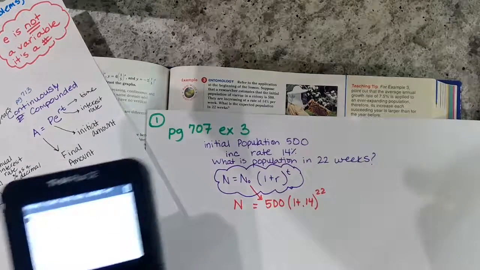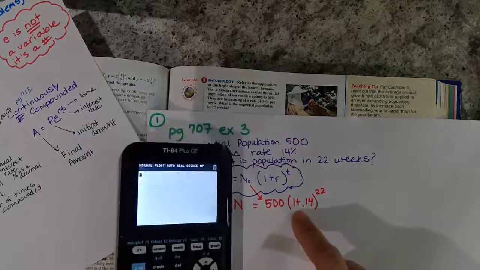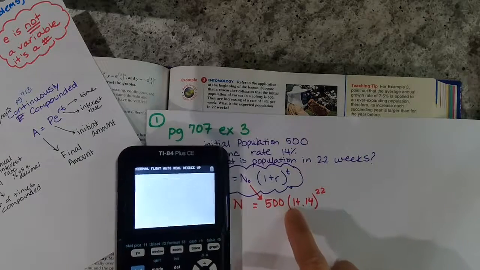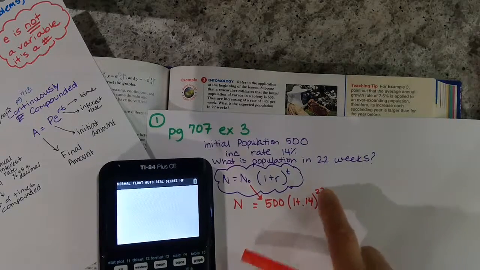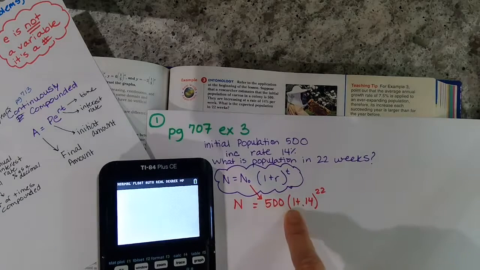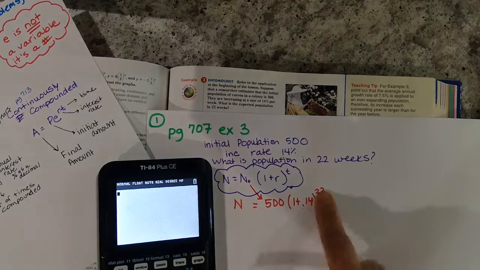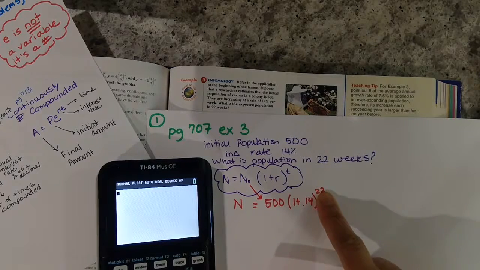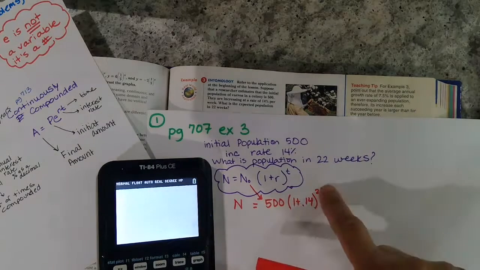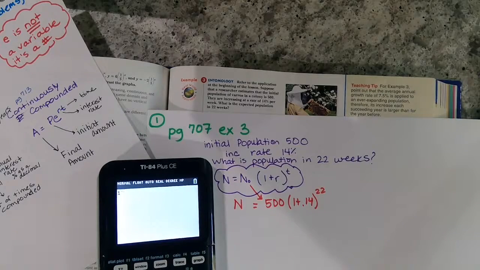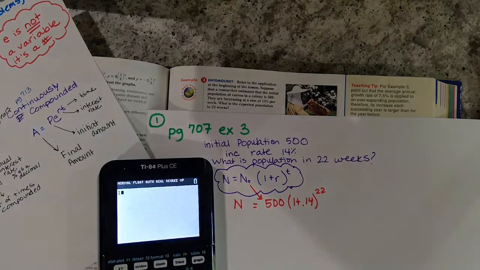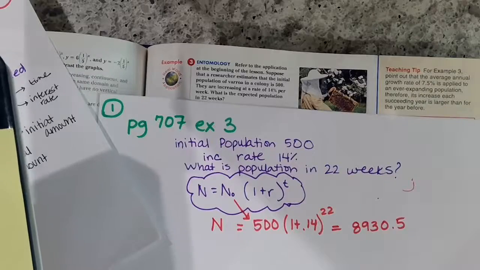Plug this into your calculator. If you're doing it on your cell phone, you always do order of operations. So it's parentheses, exponents, and then multiply. Sometimes students do 500 times this and then raise it to the 22nd power. That would be wrong. You would have to do parentheses, exponents, and then multiply. All right, so go ahead and plug that into your calculator. See if you have a final answer.